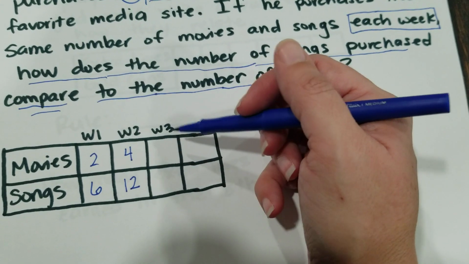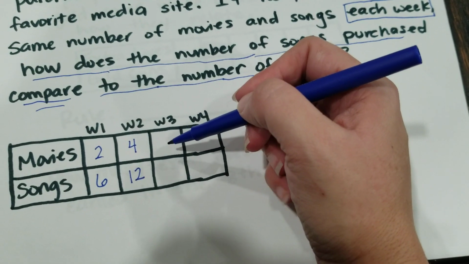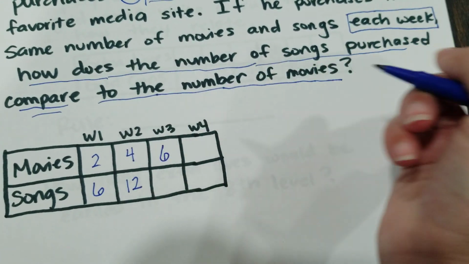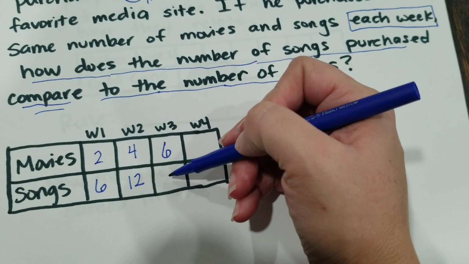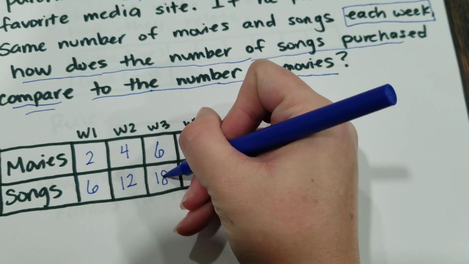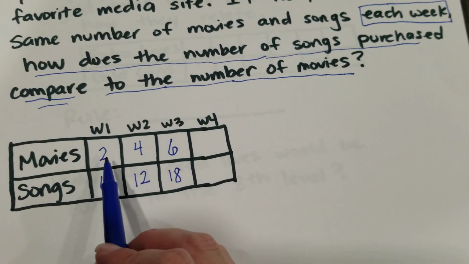Okay, and so let's go to week 3. So week 3, he does it again. He's going to buy 2 more movies. That means it's going to add on to this 4, and now he's going to have 6 movies. And he's going to buy 6 more songs, and we're going to add it to the 12 he had last week. So now he has 18 songs. Okay, do you see a pattern going on here so far?